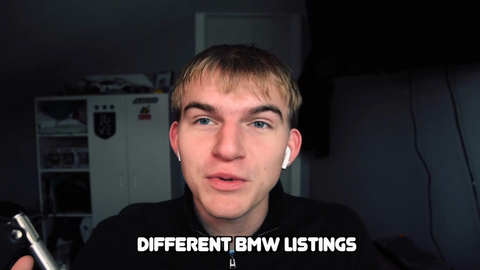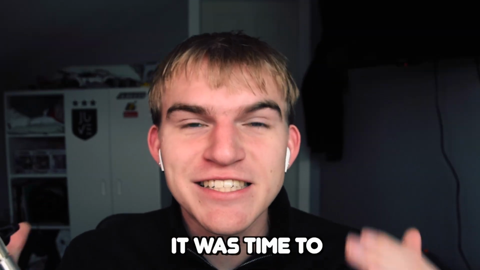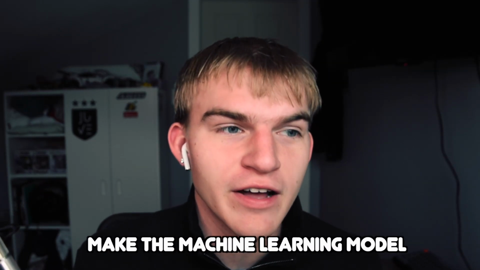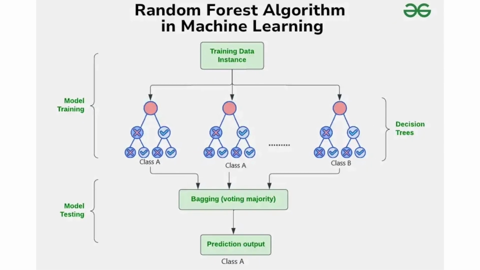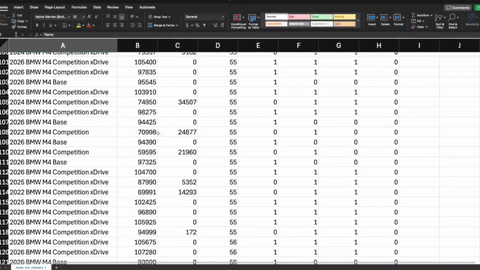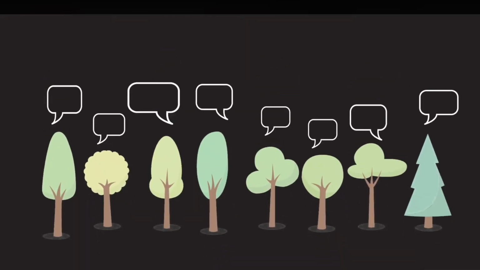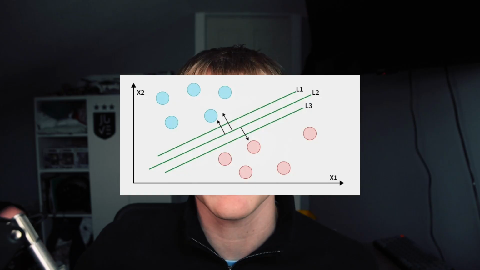Now that I had 1,400 different BMW listings from cars.com, it was time to make the machine learning model. I went with random forest regression. I knew we didn't need deep learning, as like I said before, it was pretty simple to take the averages of all these. Plus, random forest regressor has produced great results for me in the past. In the future, I might try and compare this to other machine learning models like KNN or support vector machines. For now, this will do.